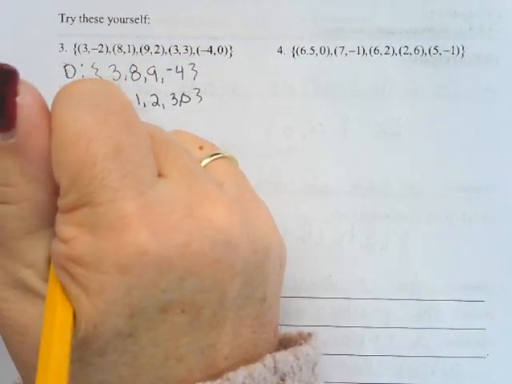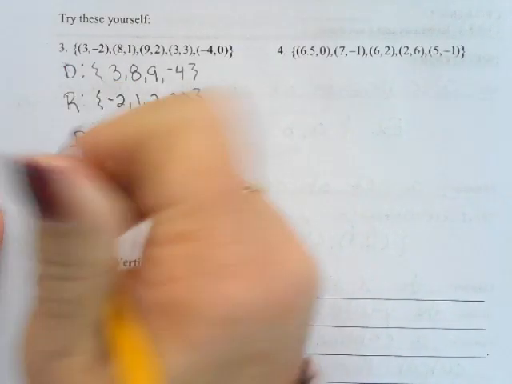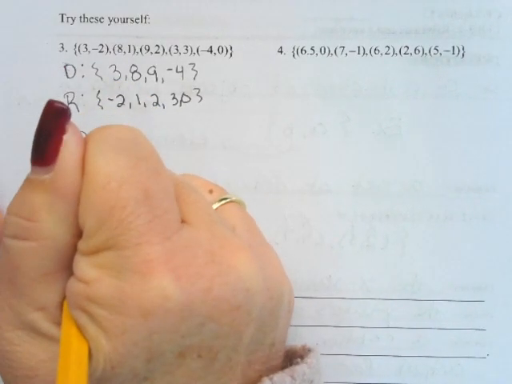Also, if you don't want to draw your boxes, as long as you label it domain and write them, you're fine.